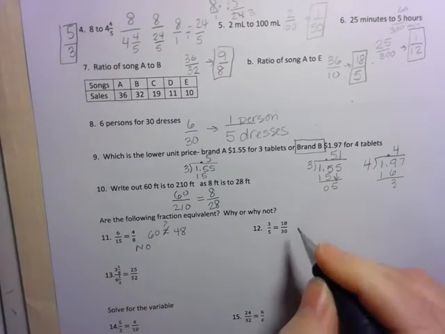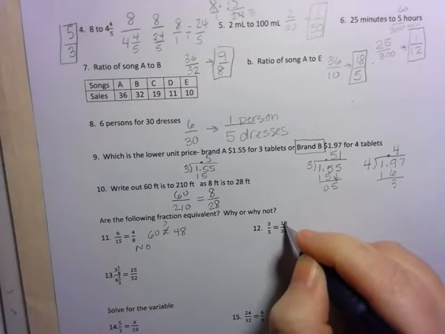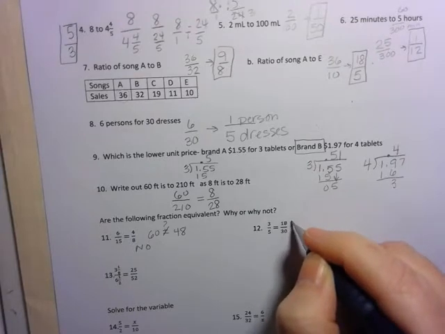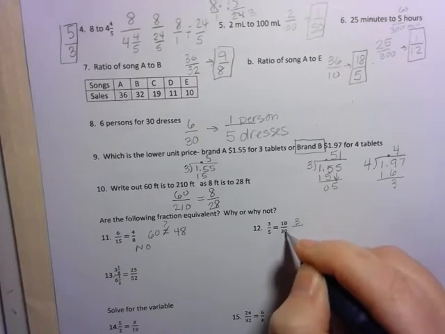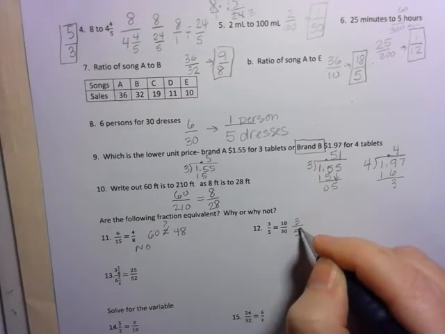Here I'm going to reduce this. 6 goes into 18 3 times. 6 goes into 30 5 times. 3/5 equals 3/5.